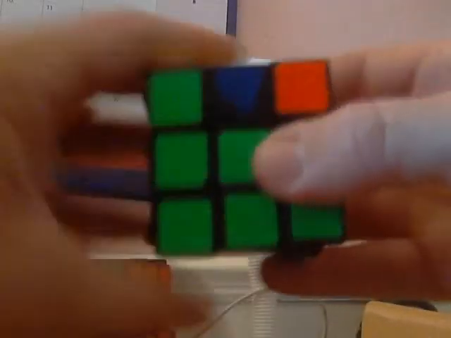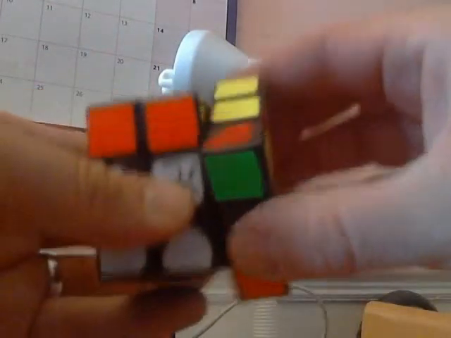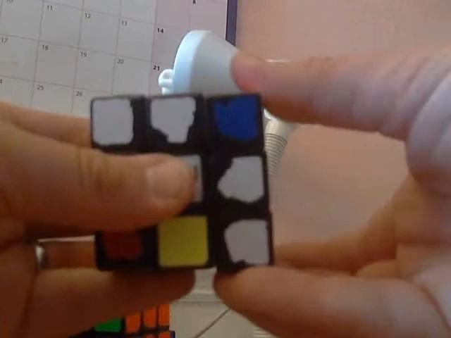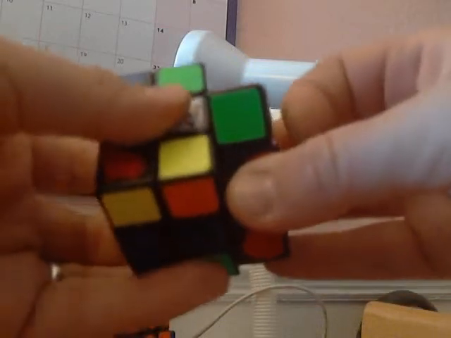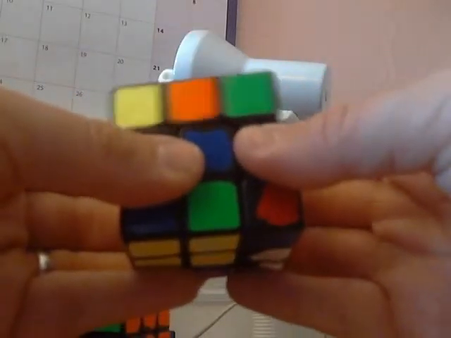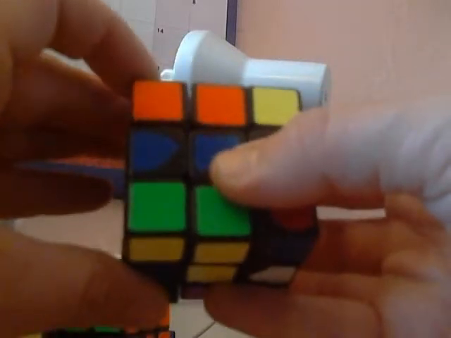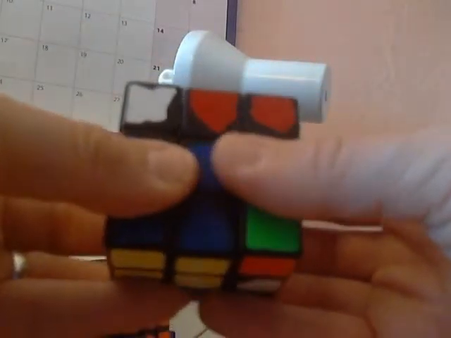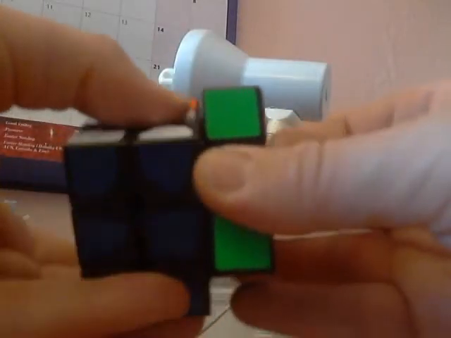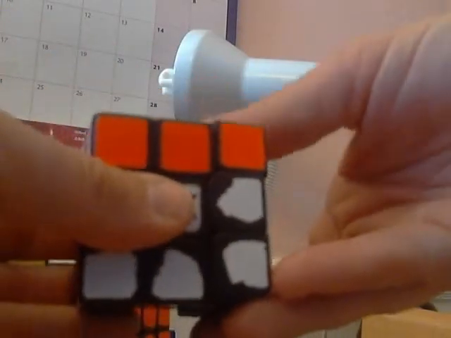and F-perm. My F-perm that I use is this. And that is, you have the bar on the left, you do X, U, R2, F, R2, U prime, R prime, U, small L prime, U2, L, F prime, L prime, U, small L, R, U prime.